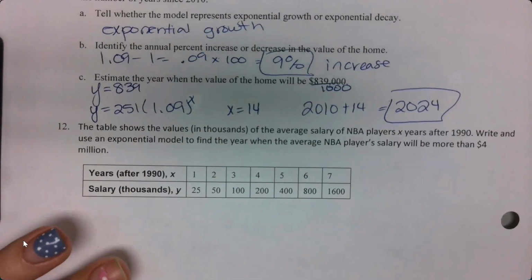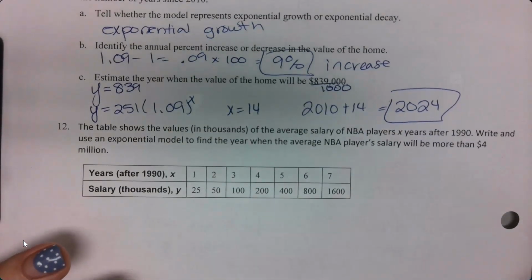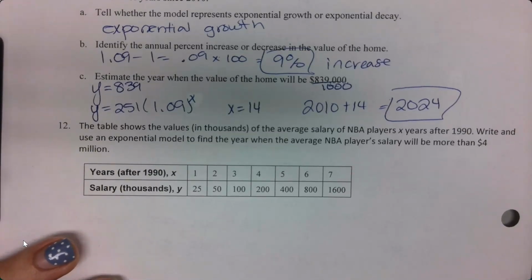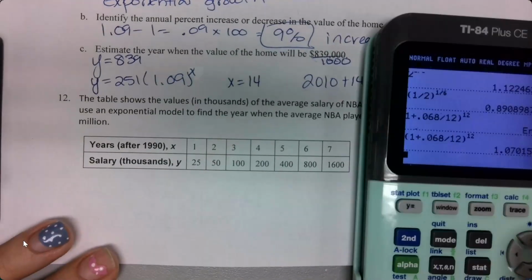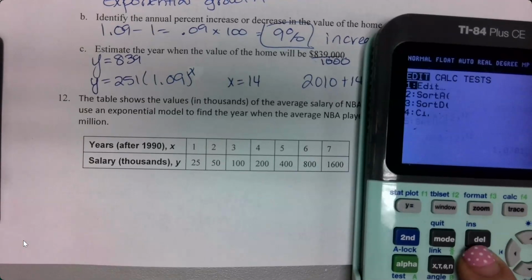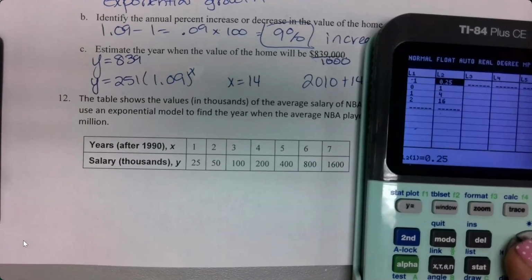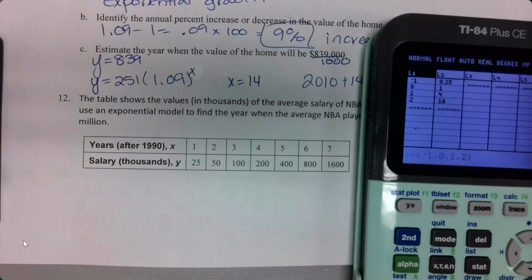Number 12 says the table shows the value in thousands of the average salary of an NBA player x years after 1990. Write and use an exponential model to find the year when the average NBA player salary will be more than $4 million. So I want to create this into an equation. So I'm going to go to Stat, Edit. If my lists have numbers, I'm going to press Clear and then arrow down at the top of them.